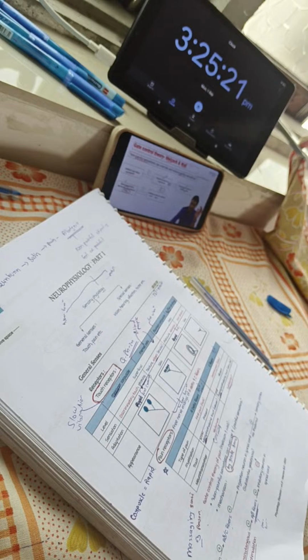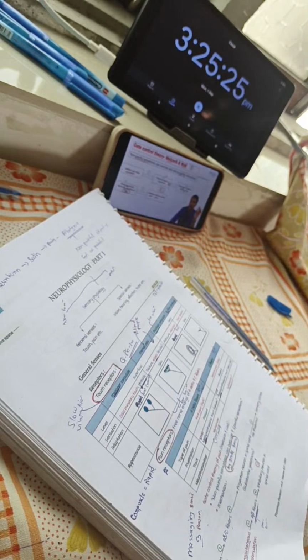So what is this theory? Gate control theory. So this TENS is also based on this gate control theory. Massaging is also gate control theory. Simple. Next. Another very common thing.